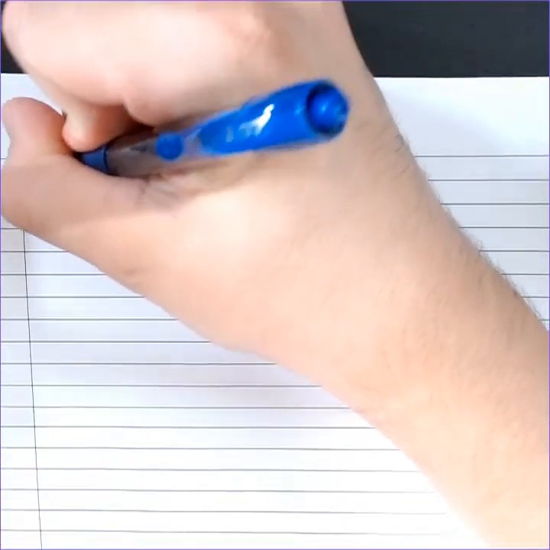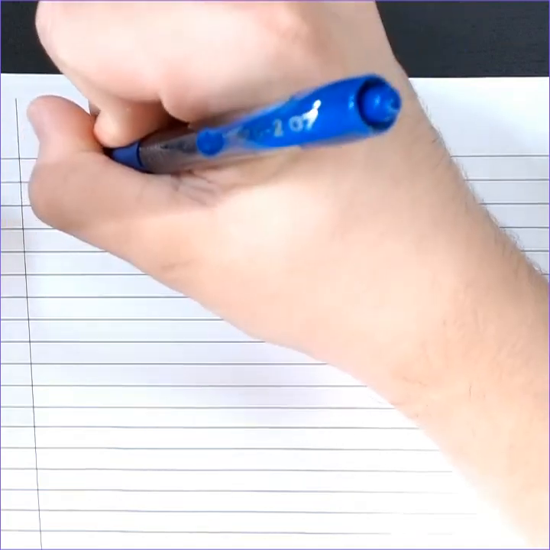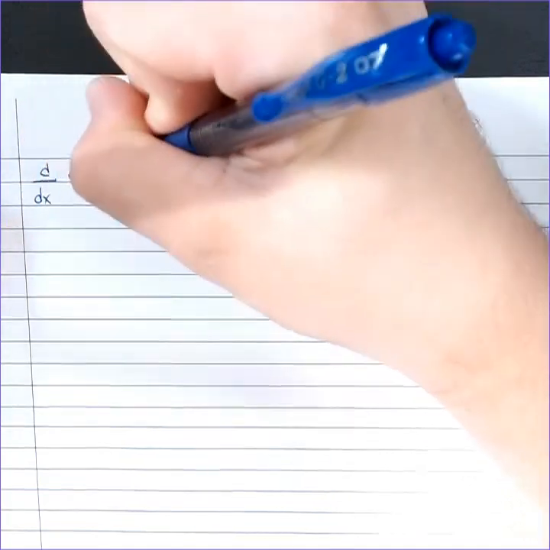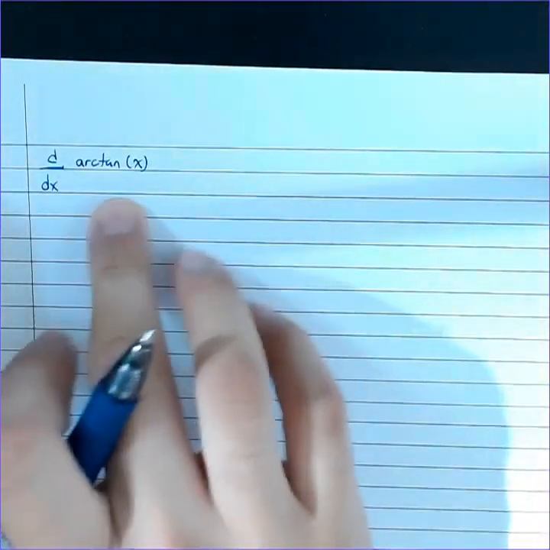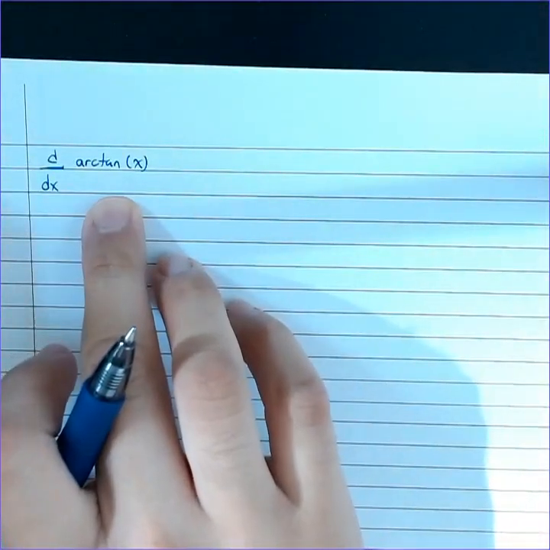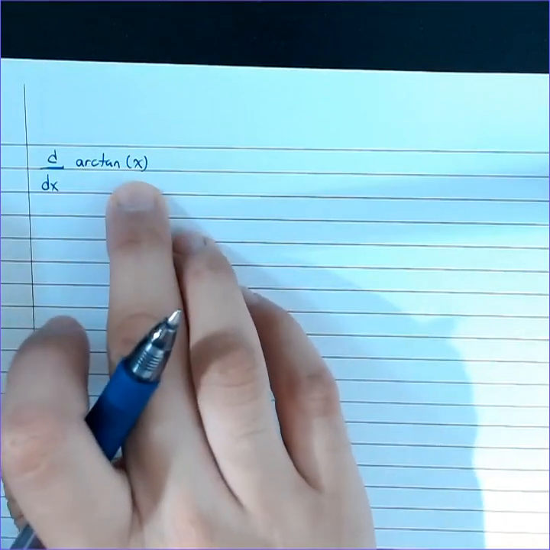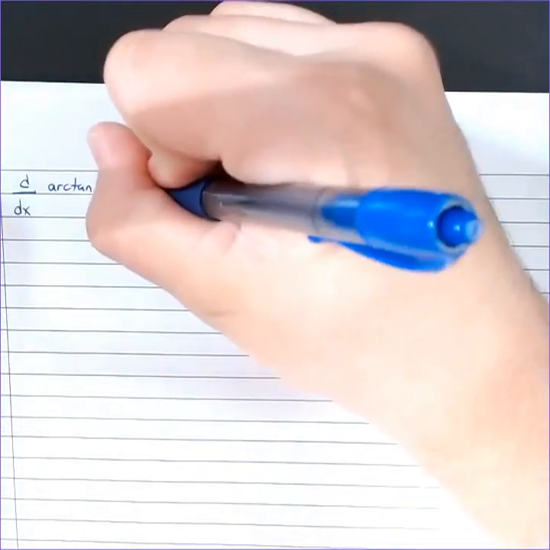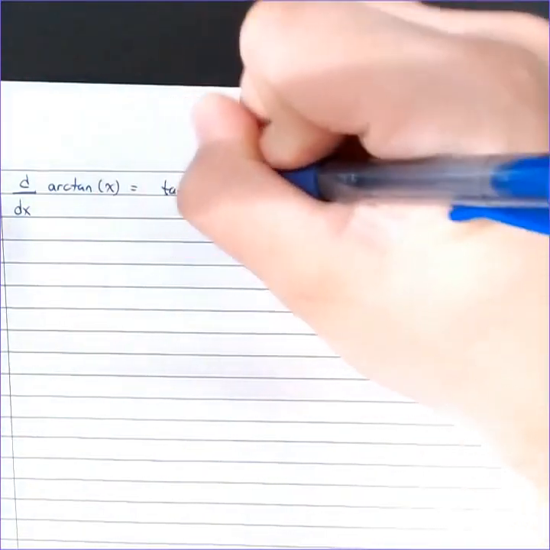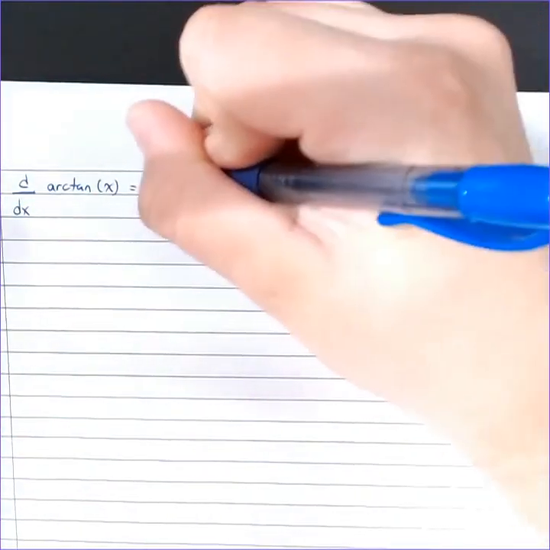All right, so let's take a look. We're looking to find the derivative with respect to x of the arctangent of x. We're going to start with that, and then once we have this derivative, we can use the chain rule to do it with a function instead of just a variable x. Okay, so here I can write this as the inverse tangent of x prime.